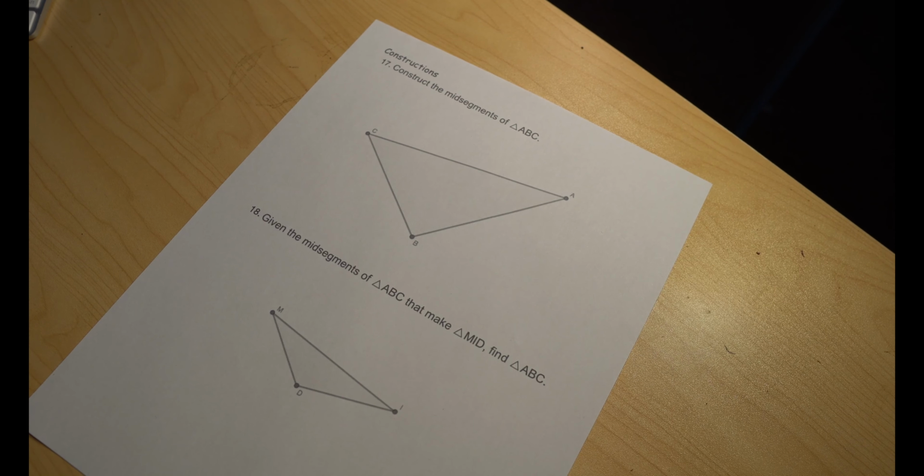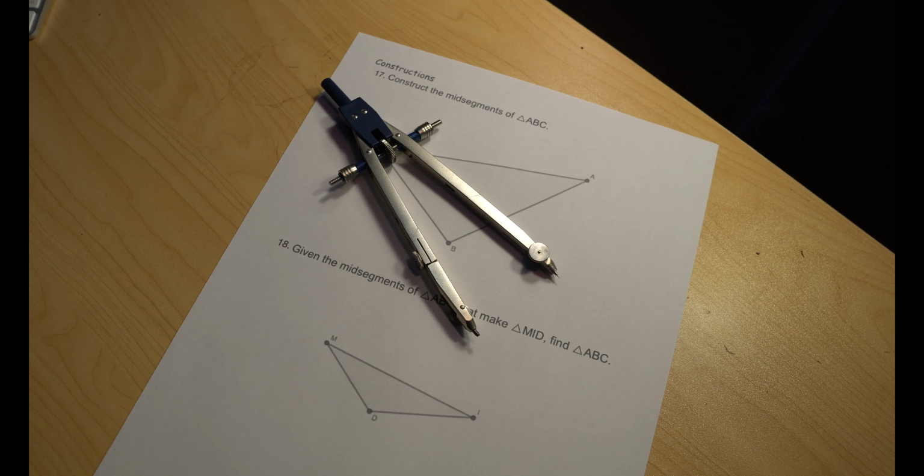Number 17. Construct the midsegments of triangle ABC.